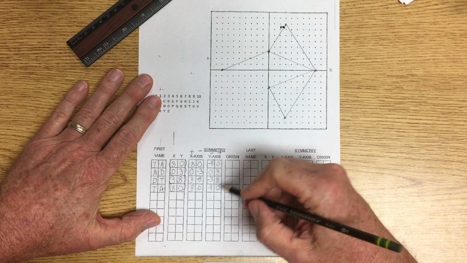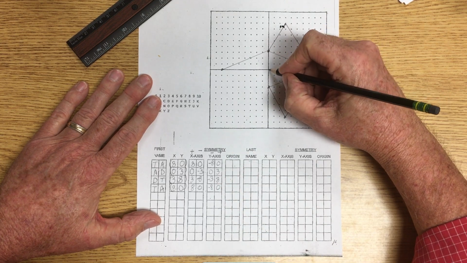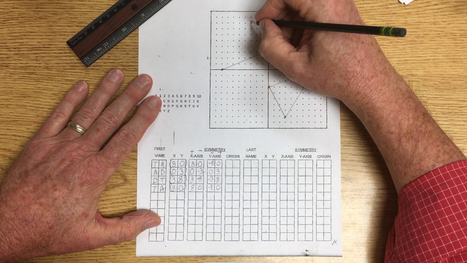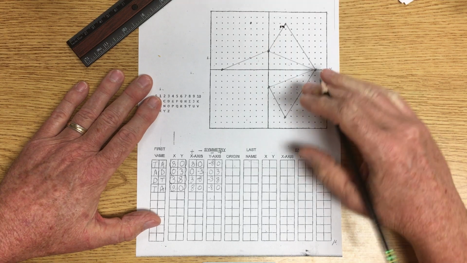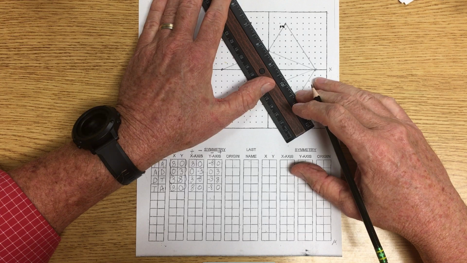Okay. Our next ordered pair is negative 3, positive 8. Negative 3 tells me to go 3 to the left, 1, 2, 3. Positive 8 tells me to go up 8, which happens to be right there. And then I'm going to connect those dots.